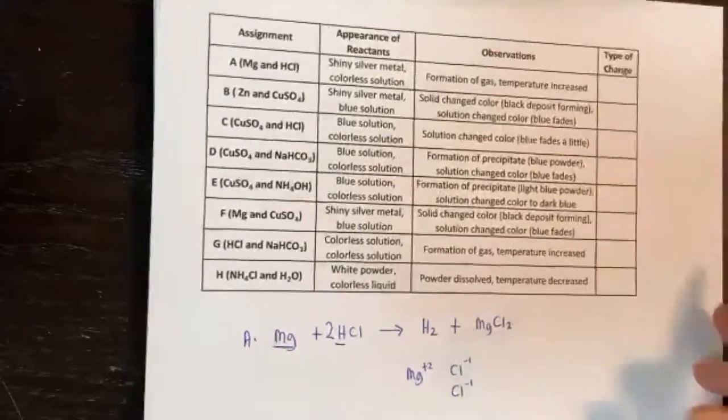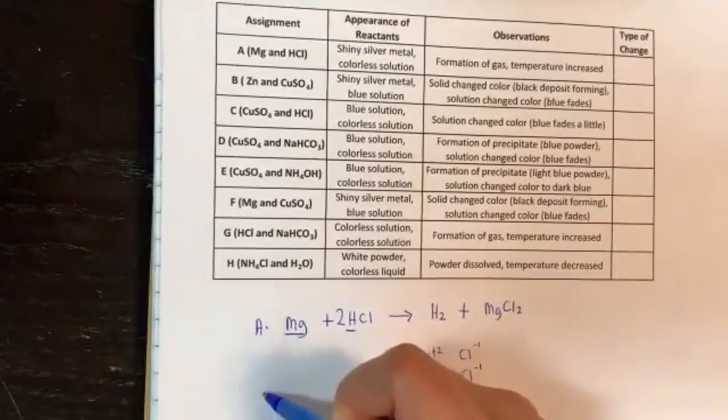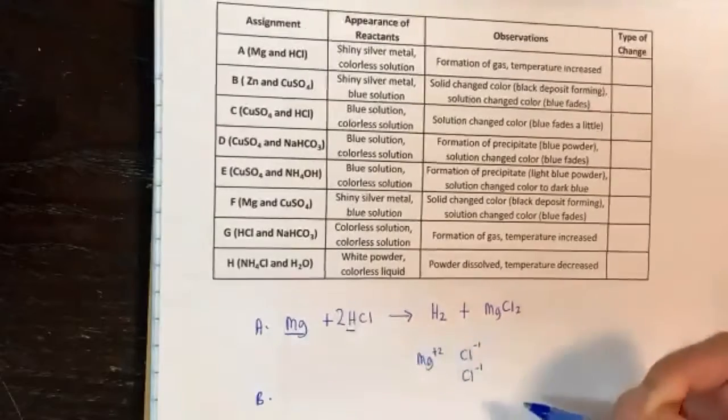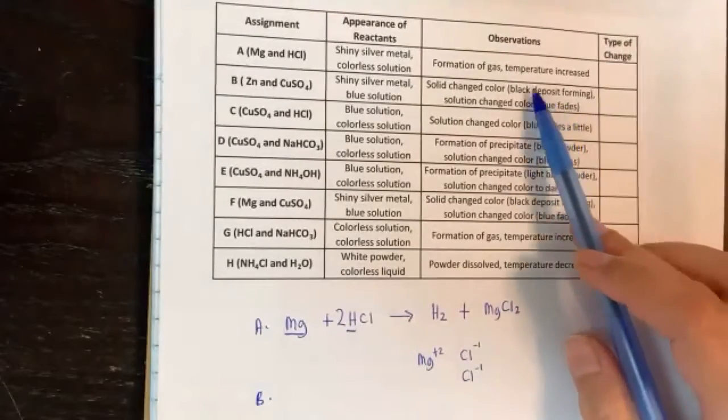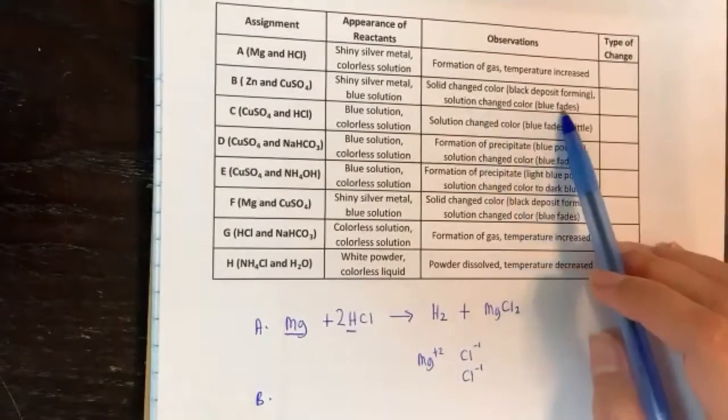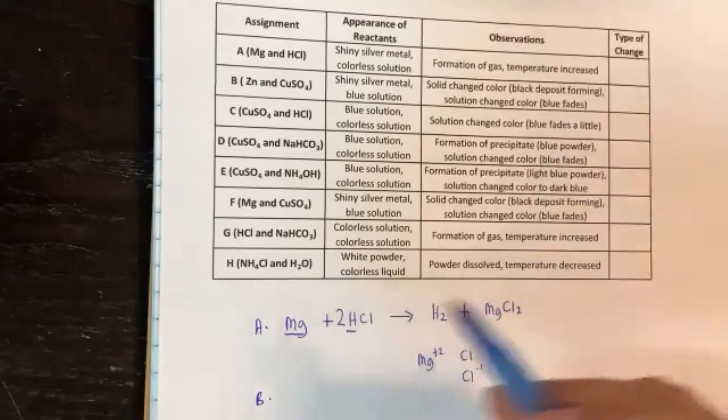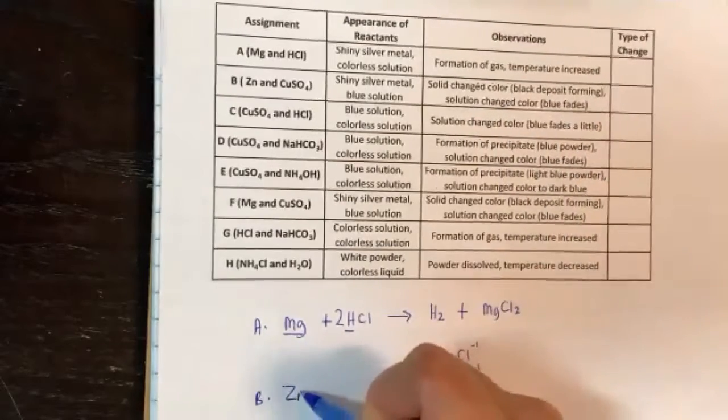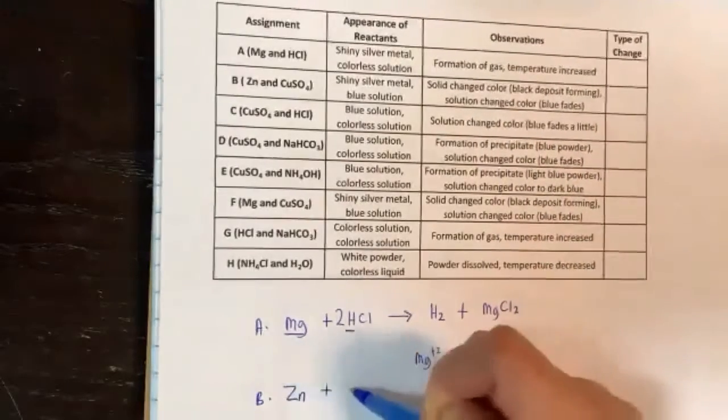So let's take a look at B. B tells us there is some sort of chemical reaction happening because there's black stuff forming and the solution is changing color. So a lot of things are happening. In fact, this is what happens when you have zinc mixing with copper sulfate.